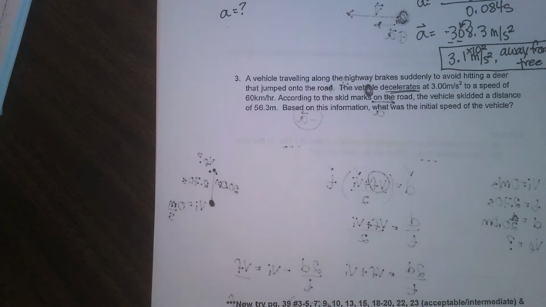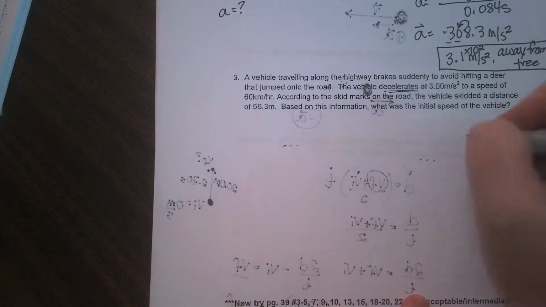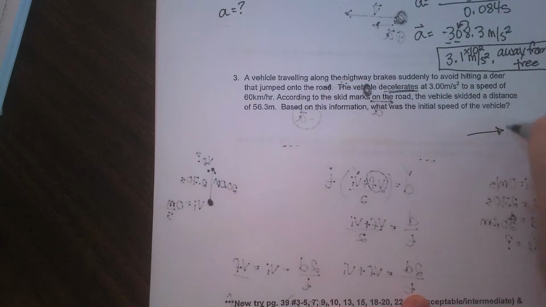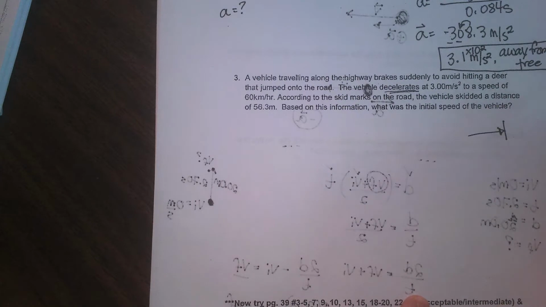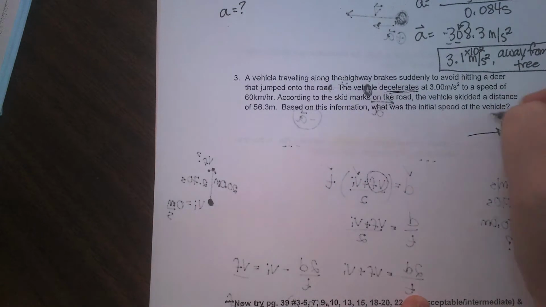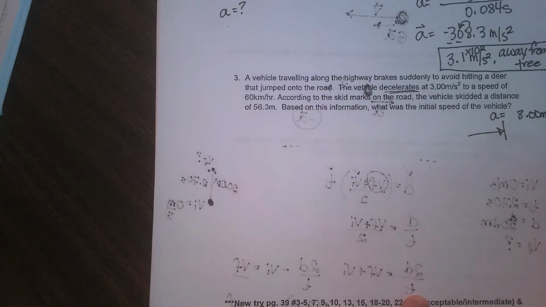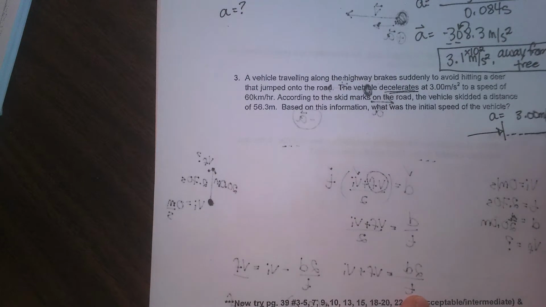Based on this information, what was the initial speed of the vehicle? So it's traveling down the highway and it brakes suddenly to avoid hitting a deer. It decelerates to a speed of 60 kilometers an hour. According to the skid marks on the road, it slid for 56.3 meters.